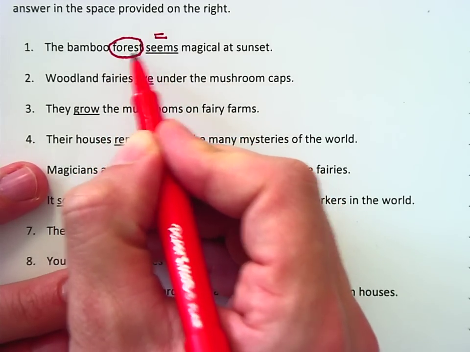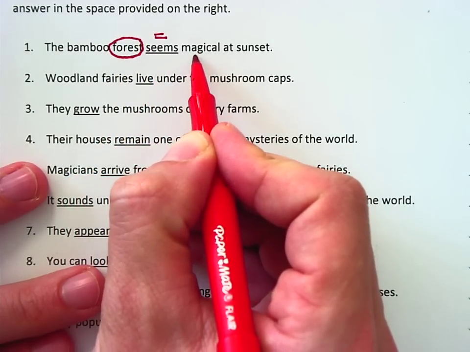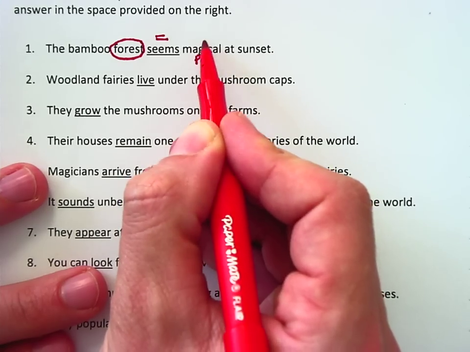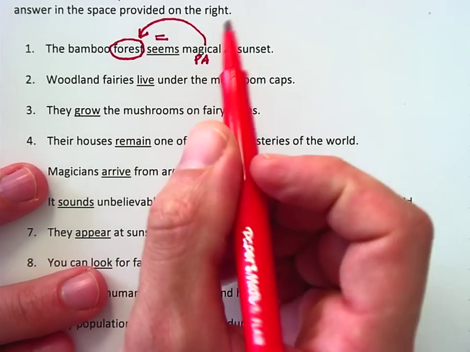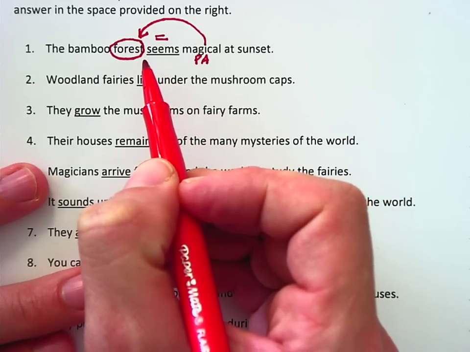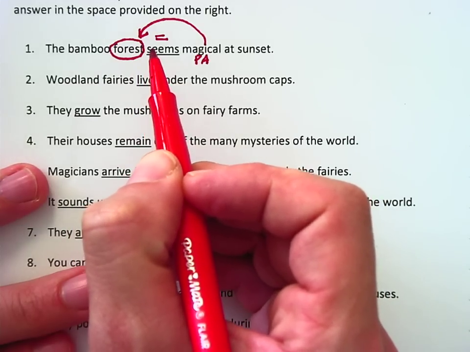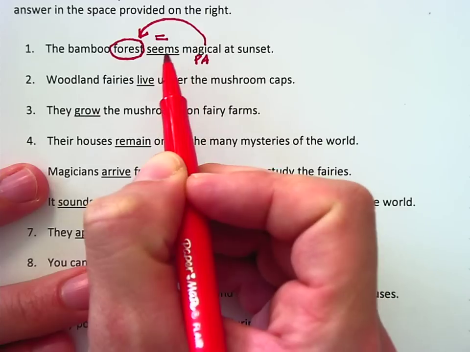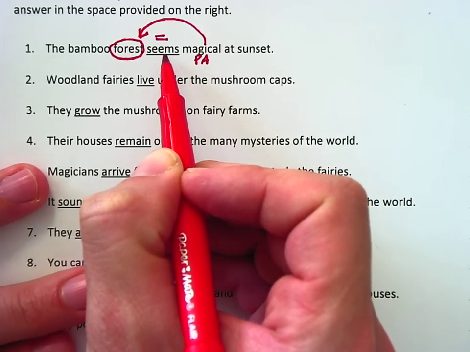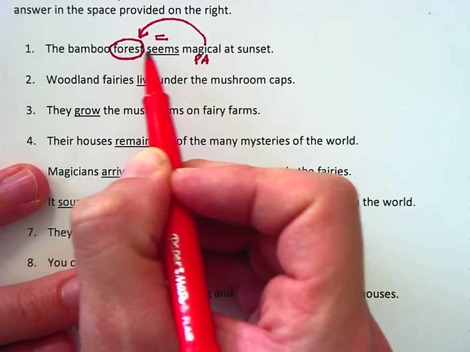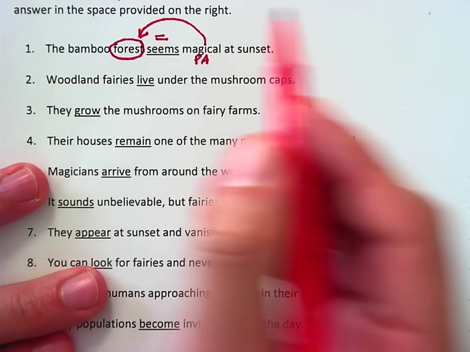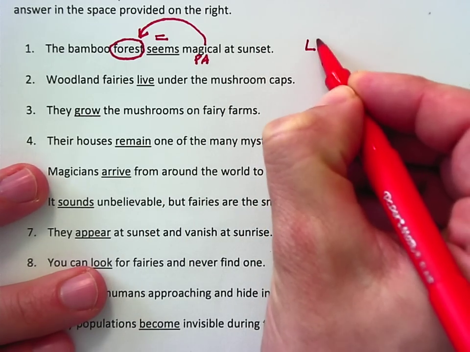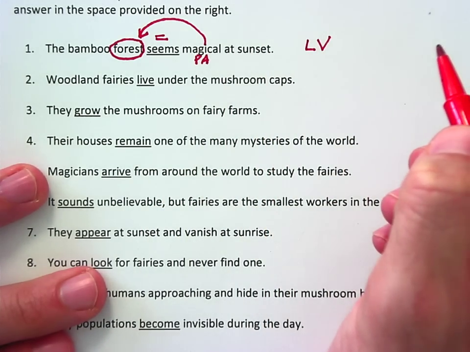Forest. Forest seems what? Magical is a predicate adjective that's describing forest. If I go slow and ask myself, the forest equals magical, that makes sense, so it passes the first test. Can I take out the verb here and put in a form of to be? The forest is magical at sunset? Yep. So this passes both tests. The word seems is a linking verb.